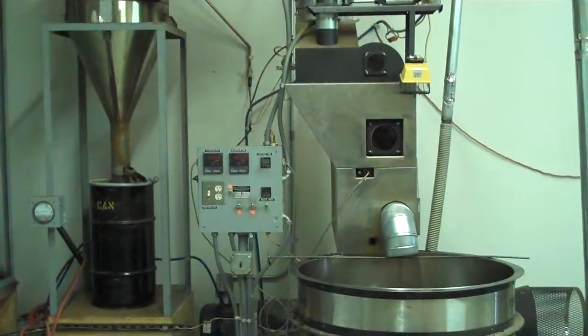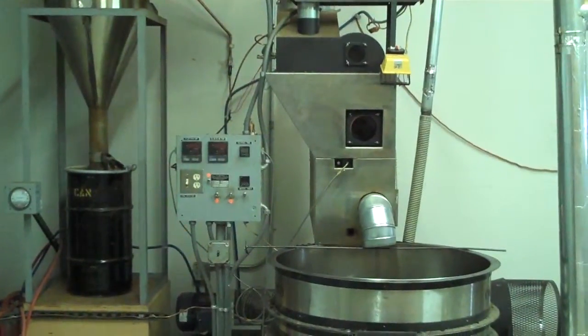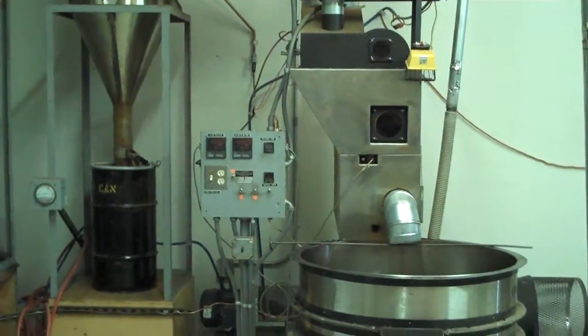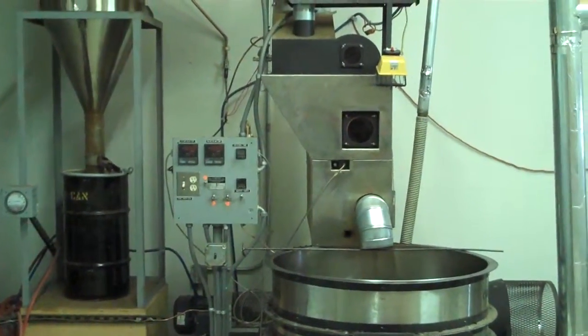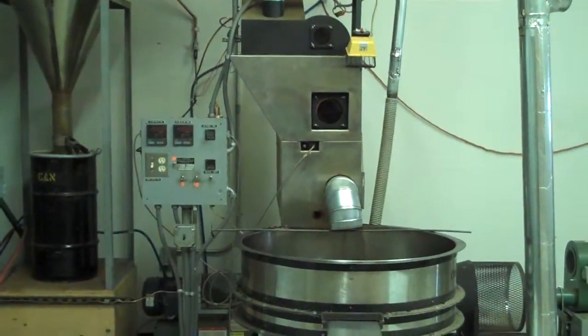In this video, I'd like to do an overview and introduction to the Sivetz roasters we use here at Galati. This is our half bag roaster. The Sivetz roaster is what's known as a single pass fluidized bed roaster.